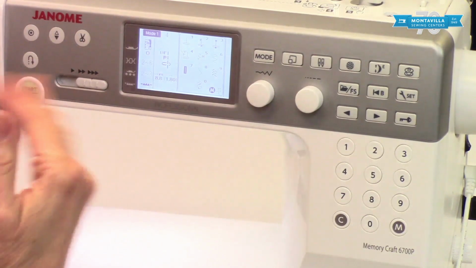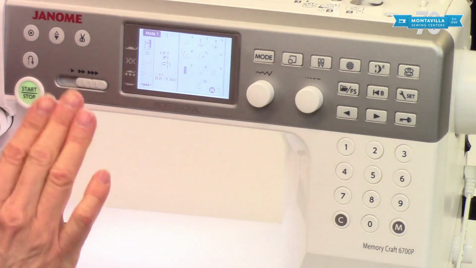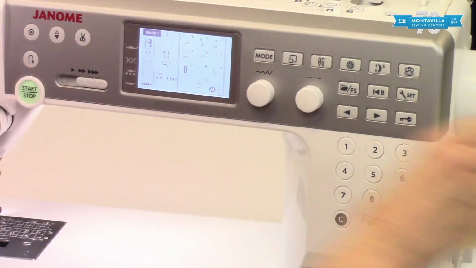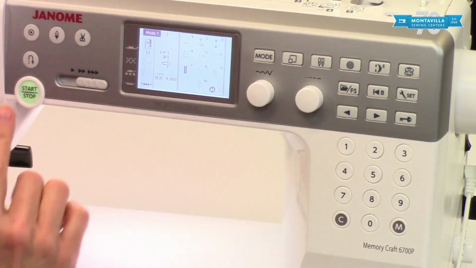Let's say I had a huge quilt with a lot of little patches in it that needed to be done over several days. And it's 10 o'clock at night, it's time to turn off the machine. Well, I come back the next day, I don't want to have to search for this particular stitch. I want to go right to it. So I'm going to just go ahead and stitch a little bit here, show you what I'm talking about.